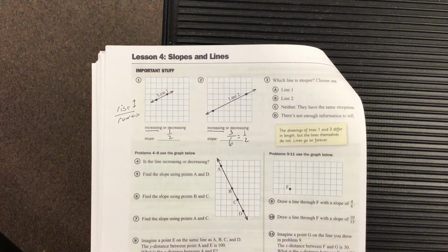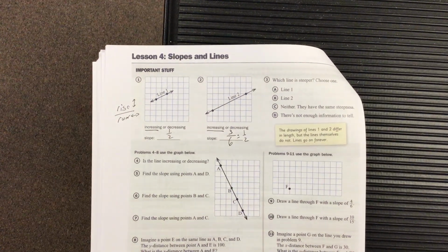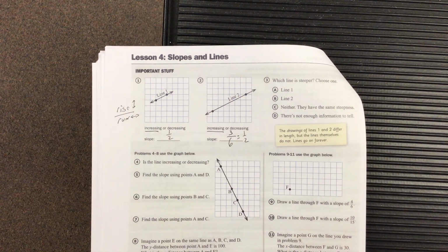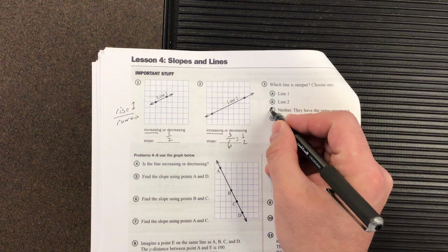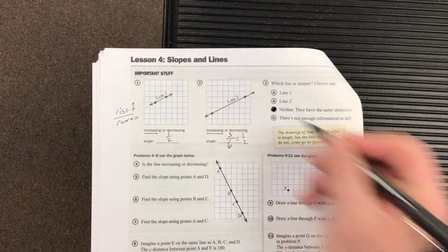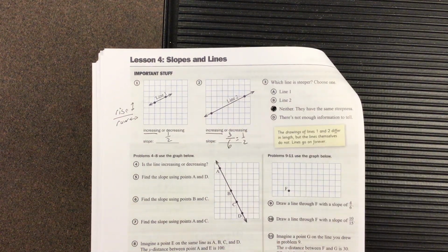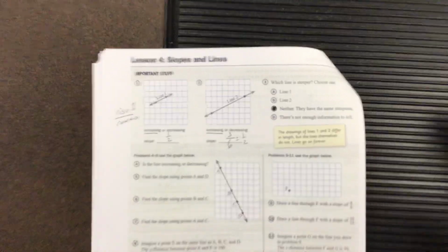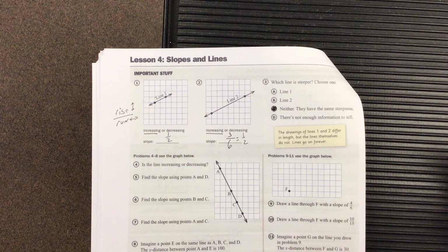So it says, number 3, which line is steeper? They're the same. So your answer is C. So anytime they have the same slope, that means they go up at the same angle. If you have 2 different lines that have the same slope, that means they are parallel and they do not intersect.